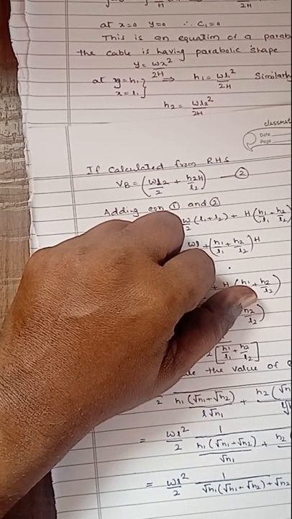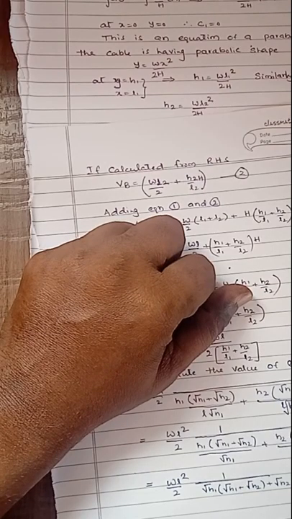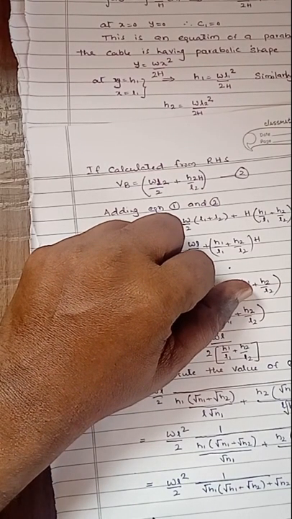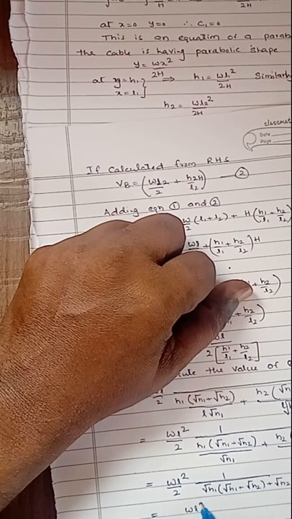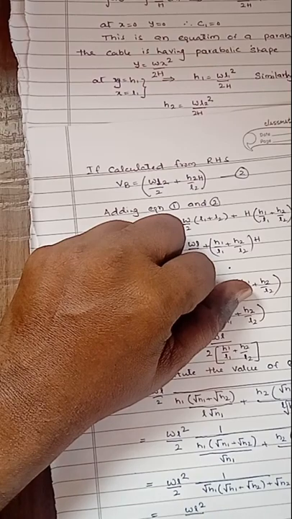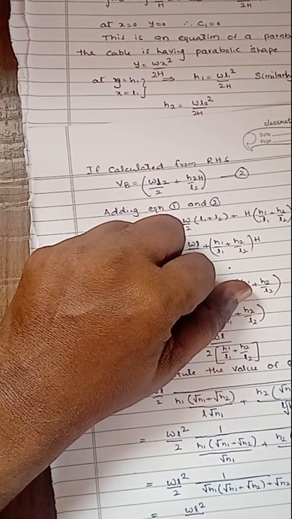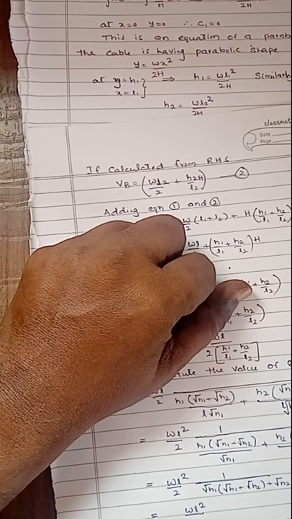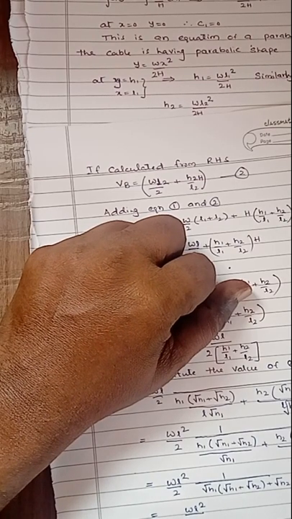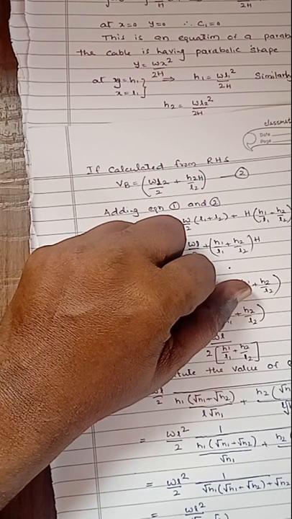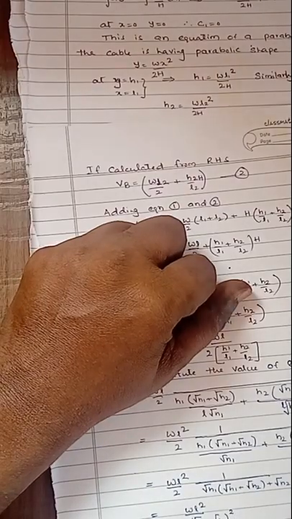Then here this one is WL square divided by 2 times root of H1 plus root of H2 whole square.